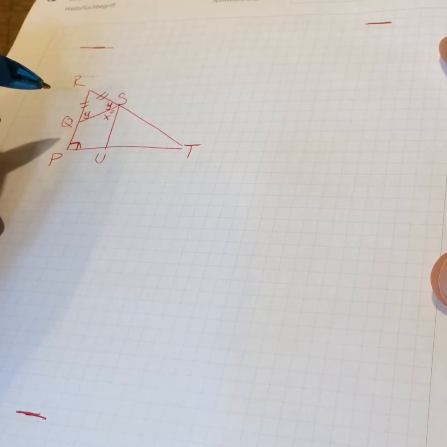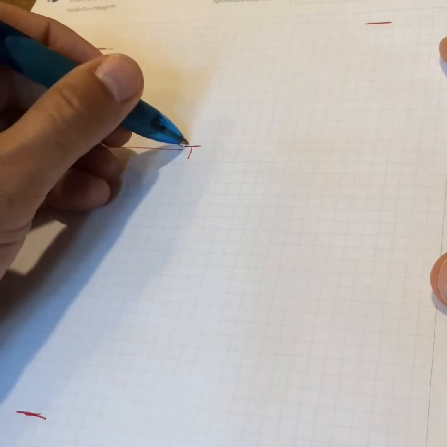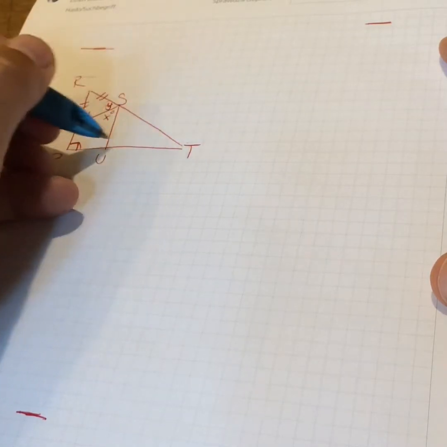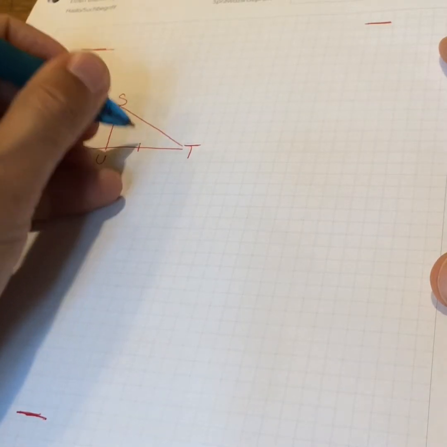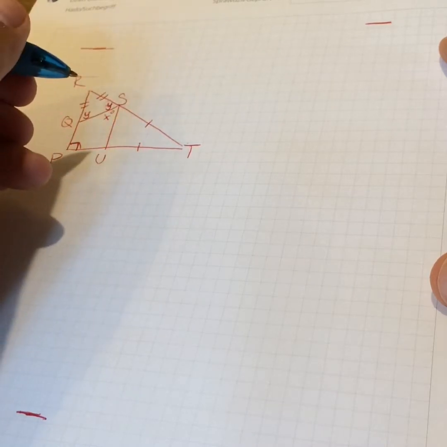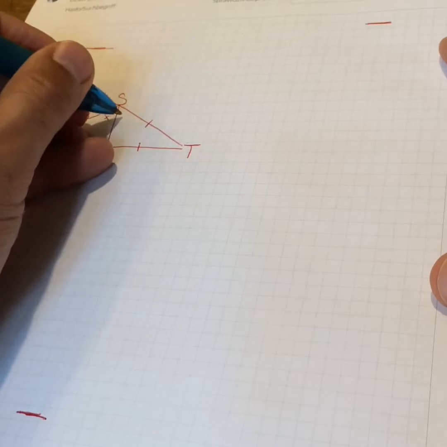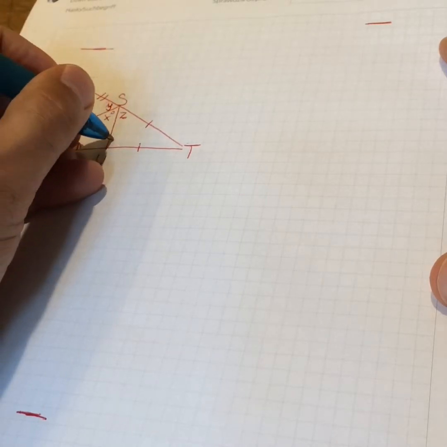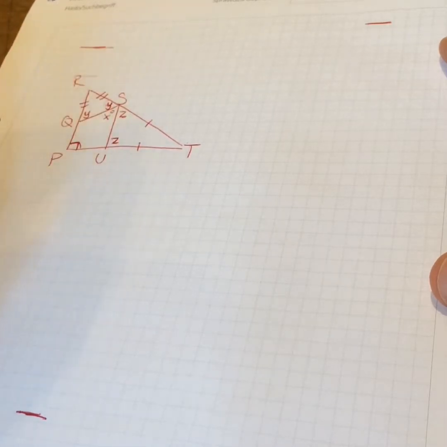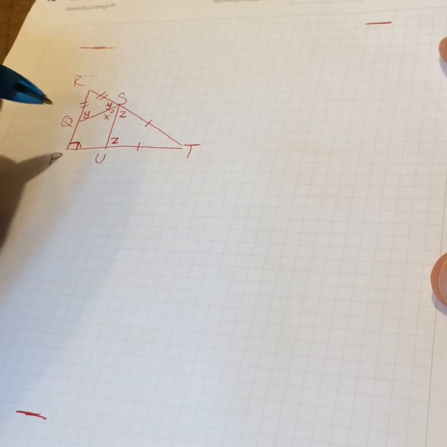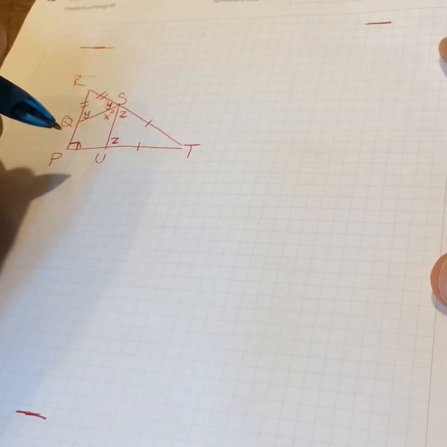When we look at data statement 2, the length of ST equals the length of TU, now we have these two sides, line segments, equal to each other. And similar to the triangle above, we can label these alternate interior angles Z. So now the question is, can we use this information in such a way to get at angle X?